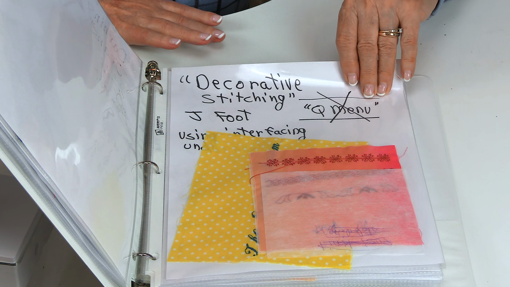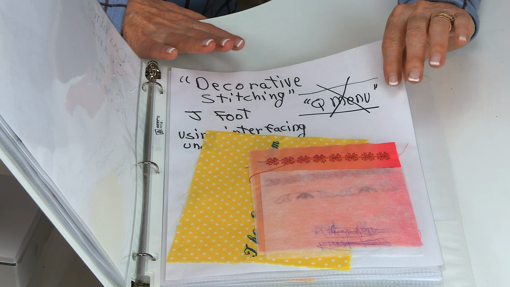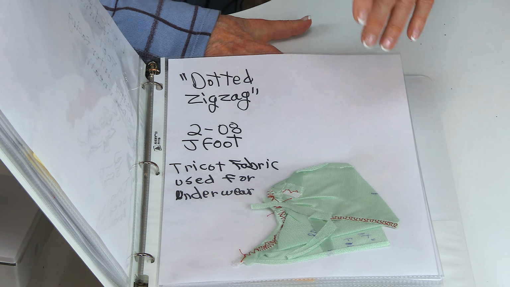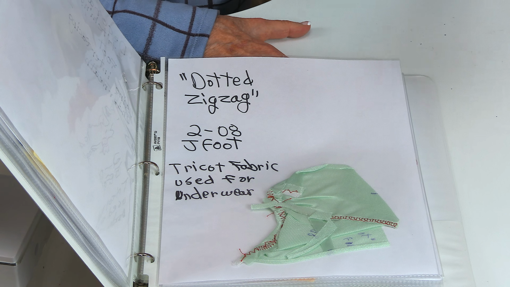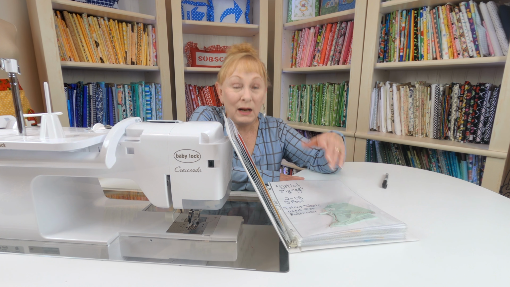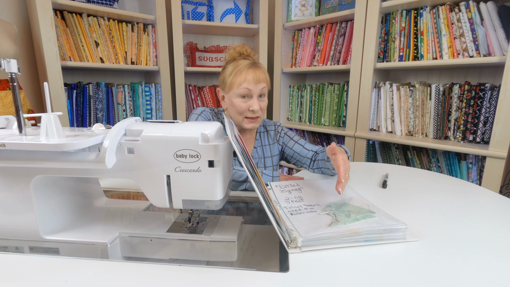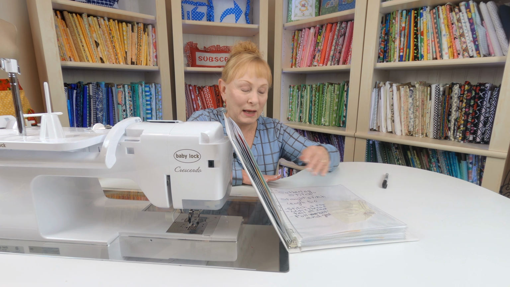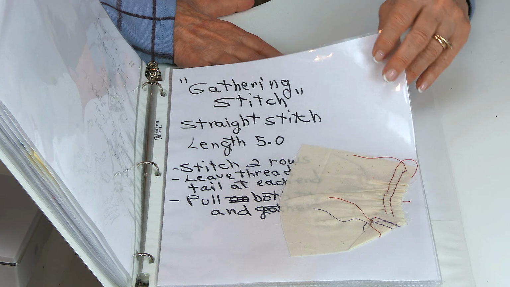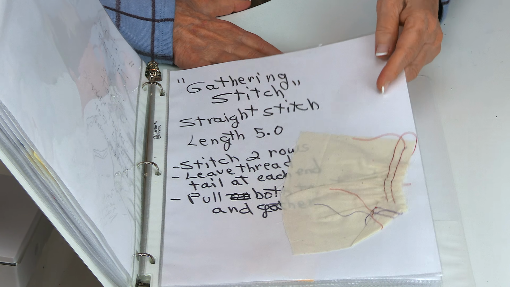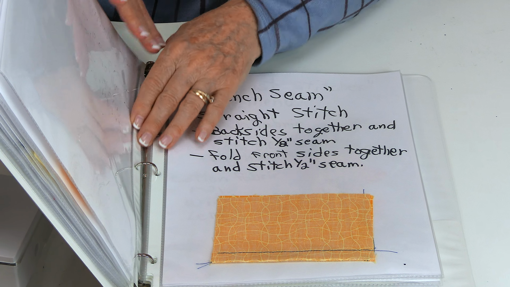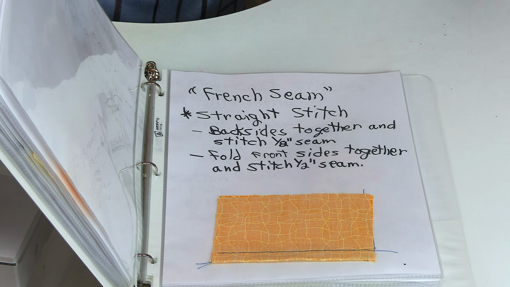And then I've got decorative stitching, all the information I need, presser feet, everything is right there. And then this is how to do a dotted zigzag stitch. And this is used on, believe it or not, underwear. I don't make underwear, but this is how you would do it if you wanted to make underwear. And then this says a gathering stitch, and there's many different ways to do gathering stitches. So all of that information I have in here to easily find it.